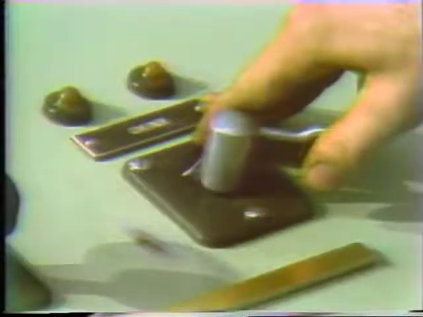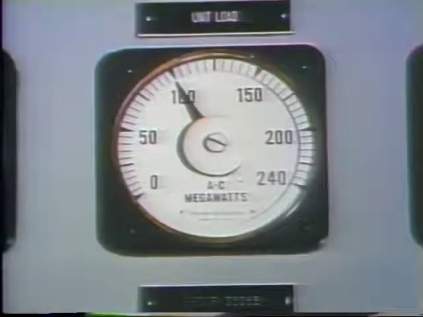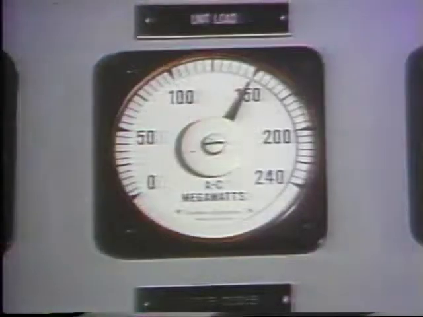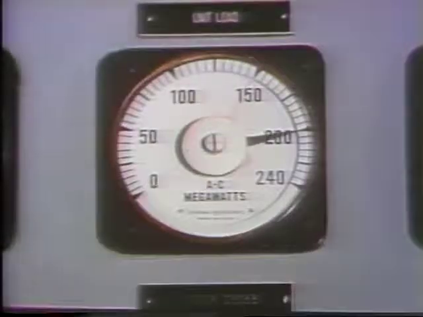The operator must change the load slowly in order not to exceed the recommendations made by the manufacturer. It's not unusual for the load change rate to be 4 or 5 megawatts per minute. This means it would take 20 minutes or more to complete a 100 megawatt change.